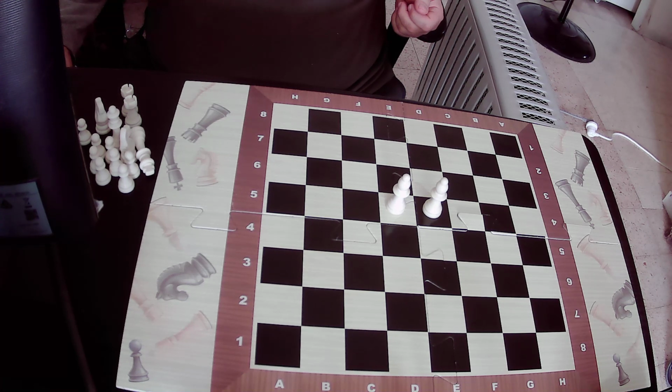The side that has two bishops has an advantage over the side that has a bishop and a knight, or the side that has two bishops has an advantage over the side that has two knights. Okay?